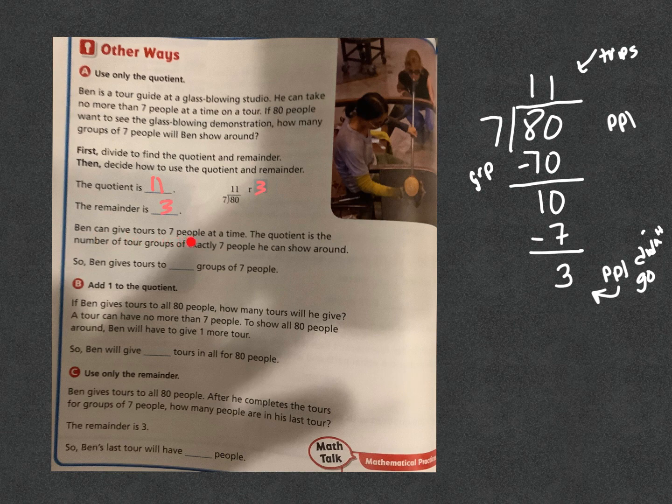Ben can give 7 tours at a time, 7 people a tour at a time. The quotient is the number of tour groups of exactly 7 people he can show around. So Ben gives tours to 11 groups that have 7 people in it. And then they say add 1 to the quotient. What they're meaning here is if Ben gives tours to all 80 people, if he's not going to leave these 3 people out, how many tours is he really going to have to give?